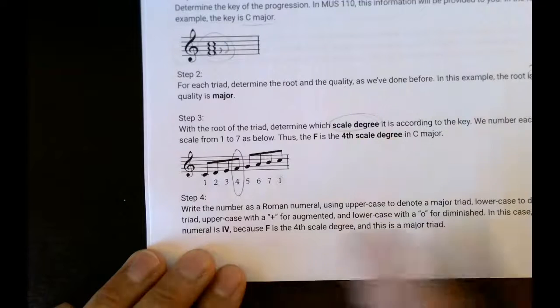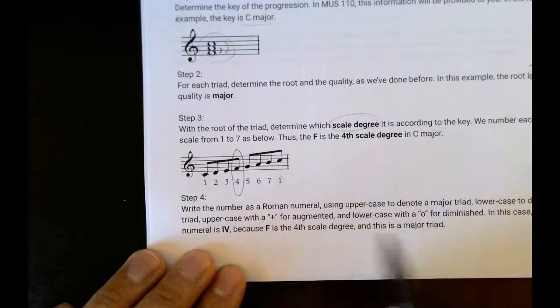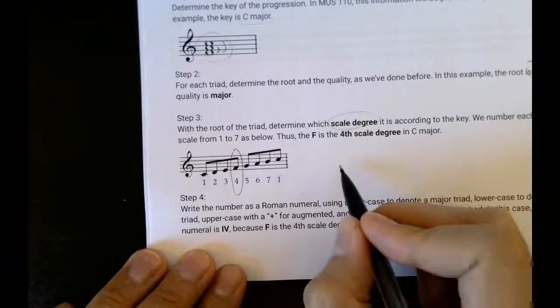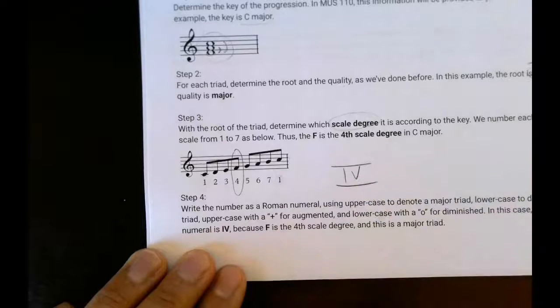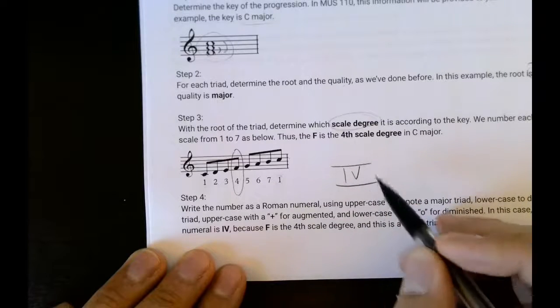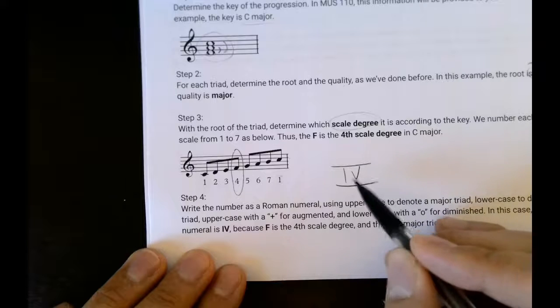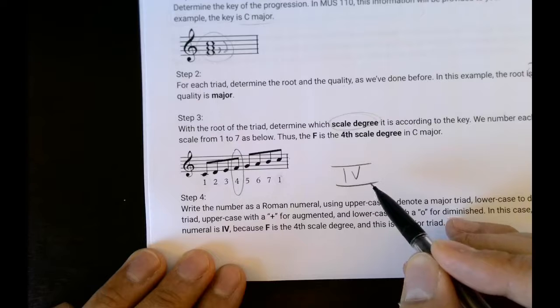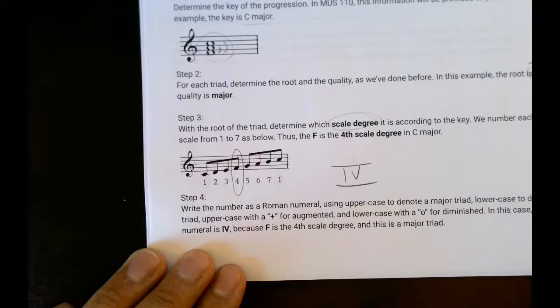The final step here is to write the Roman numeral that expresses that. We translate the Arabic numeral 4 into a Roman numeral 4, and we use uppercase to denote major. Just looking at this, I know that the root is the 4th scale degree, and it's going to be a major triad, so this is an uppercase Roman numeral.